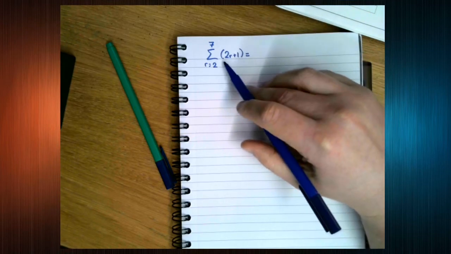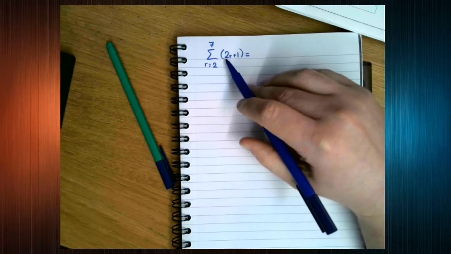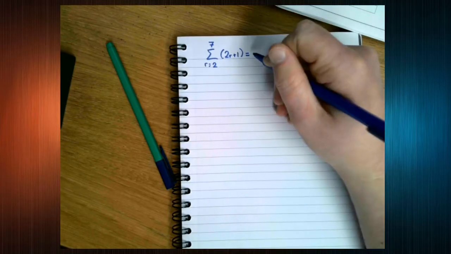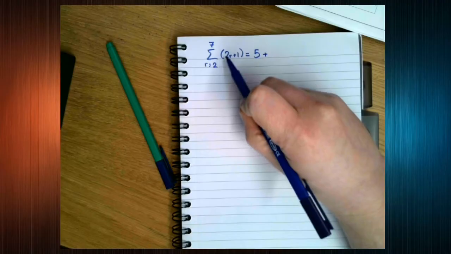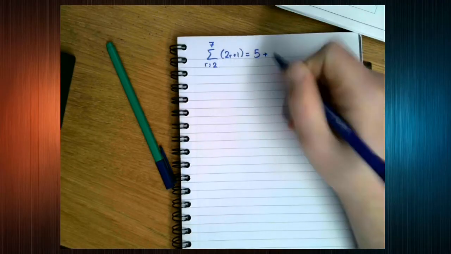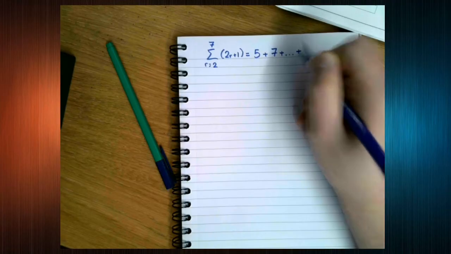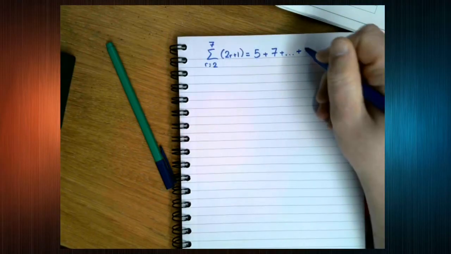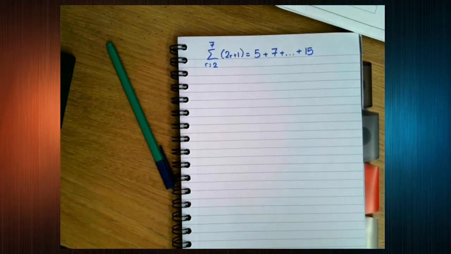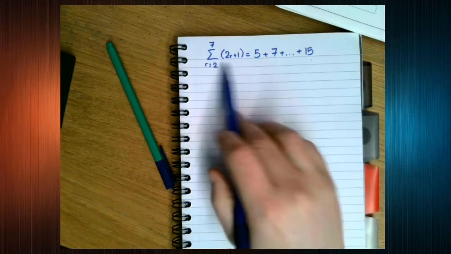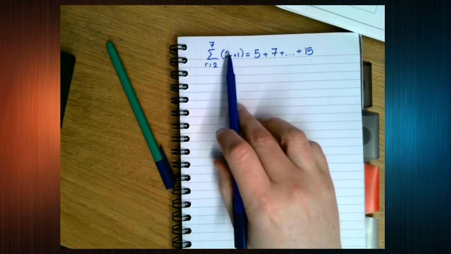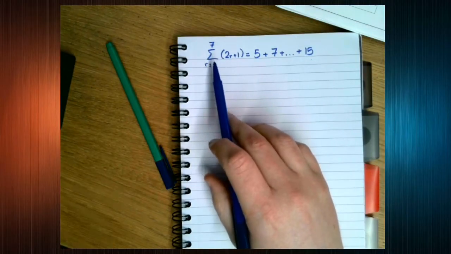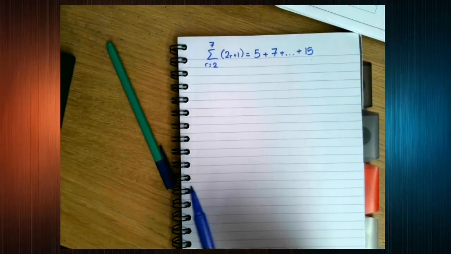What I would always do with this type of question is write out the first term. So the first term is 2 times 2 plus 1, so 5. The second term is going to be 2 times 3 plus 1, so 7. And the last term is going to be 2 times 7 plus 1, so 15. Now again, we don't want to write all of the terms out. Here it wouldn't be too bad because there aren't many terms, but if we have many, many more, it's going to be more difficult.